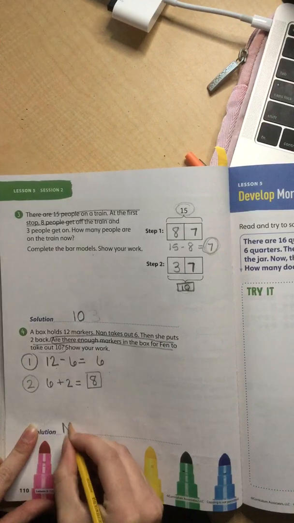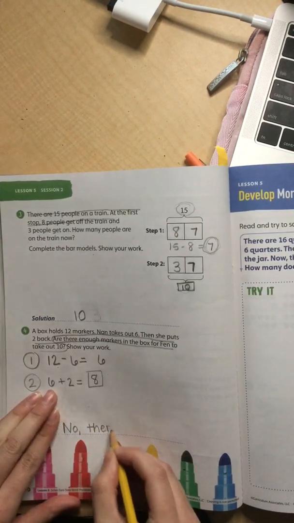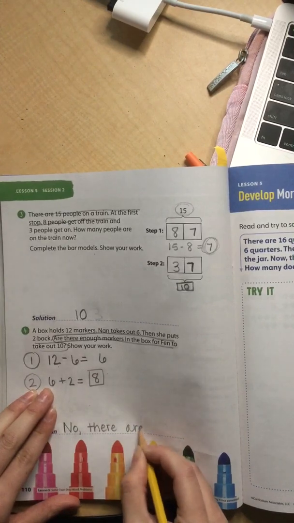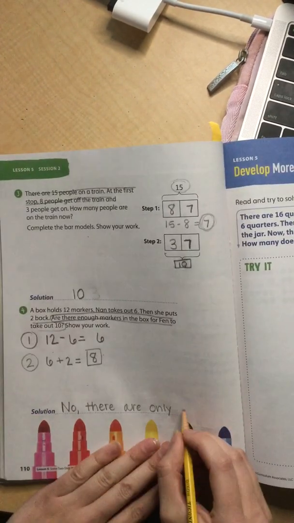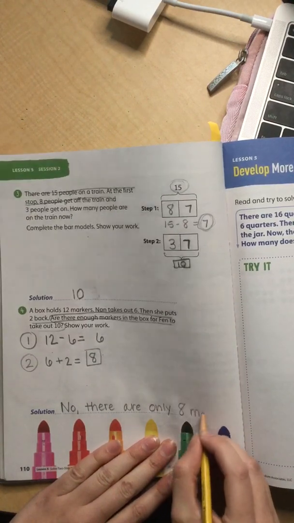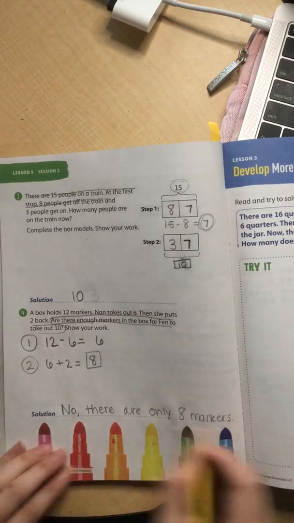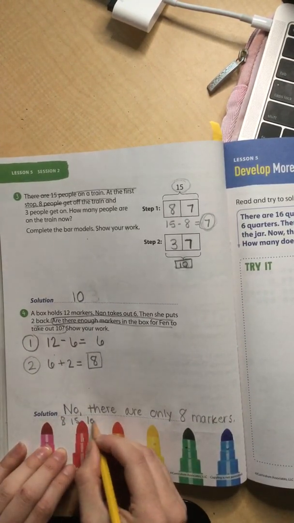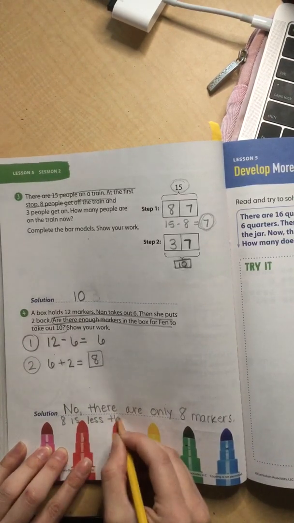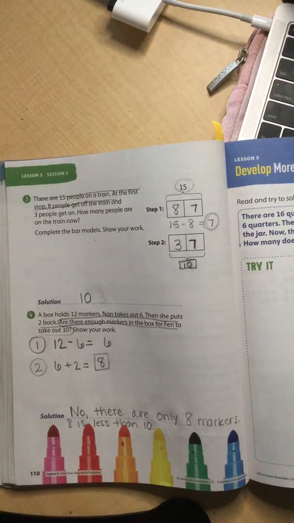No. There are only 8 markers. 8 is less than 10. And there we go.